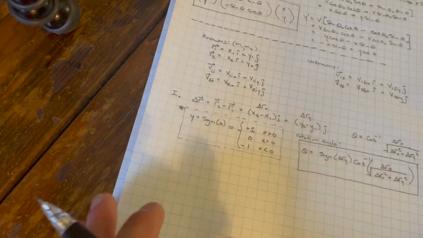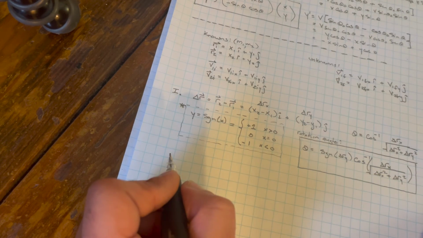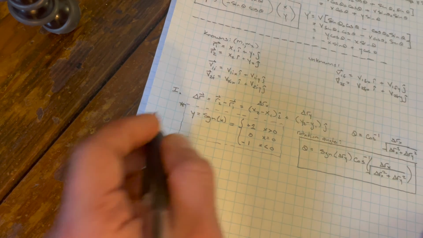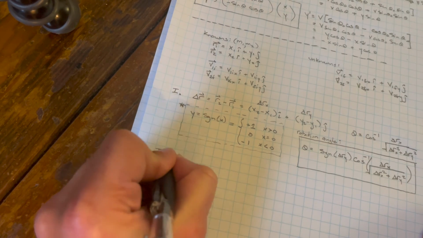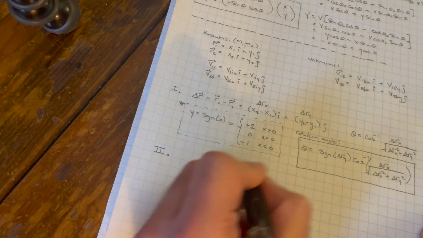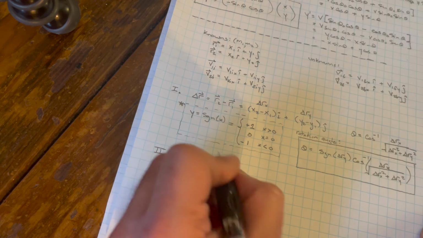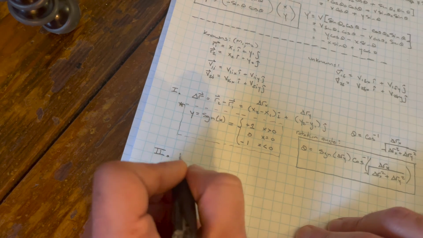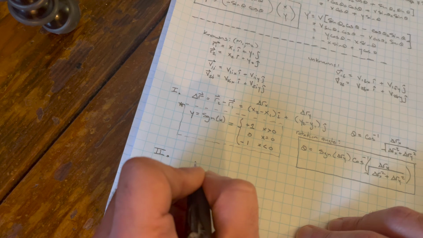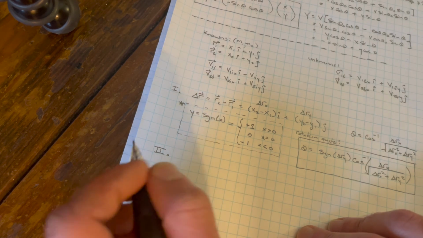And then once we're done with that step, we rotate our velocity vectors with respect to the new coordinate system, the primed coordinate system, excuse me.